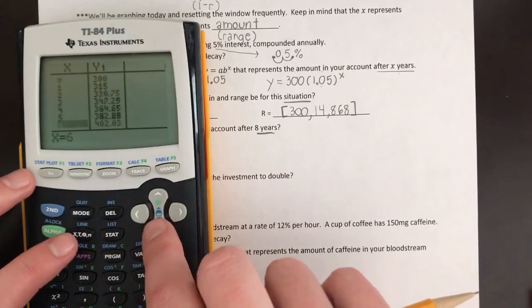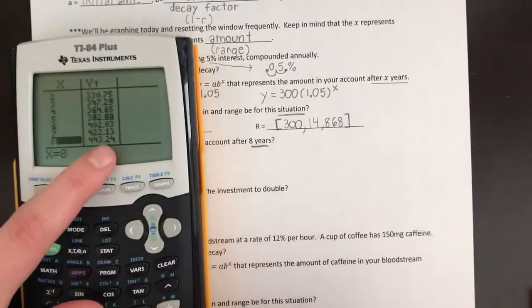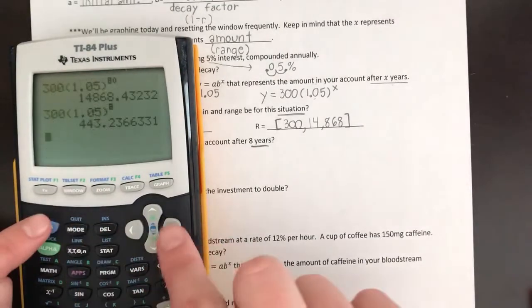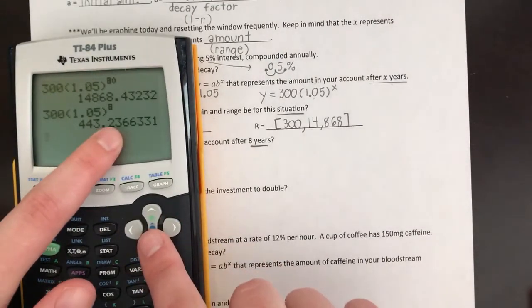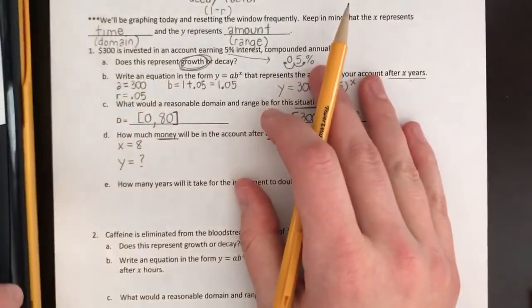So in the table, where x is 8, my y is 443.24, the same as it was when I plugged it in here, 443.24. Okay, so I personally prefer the table, but to each his own.